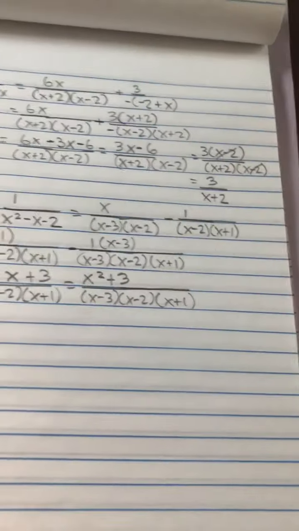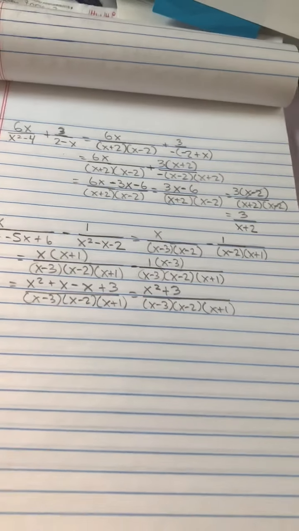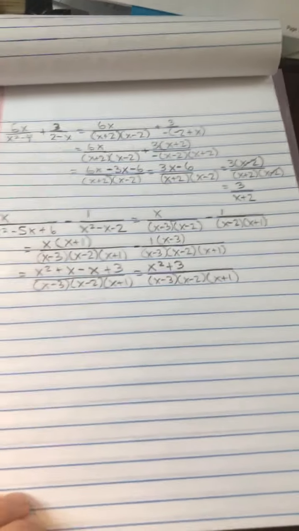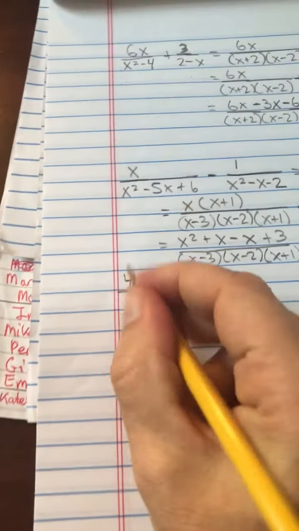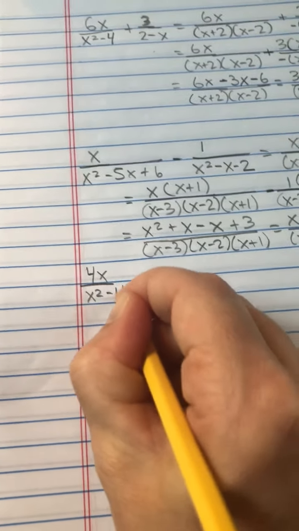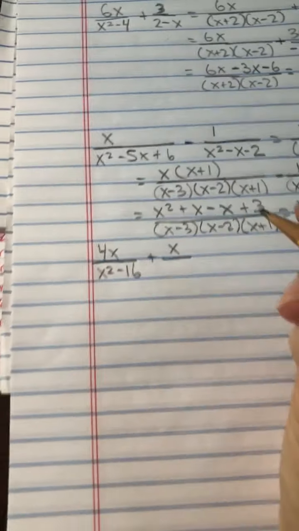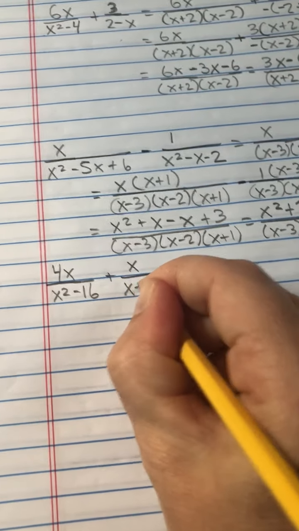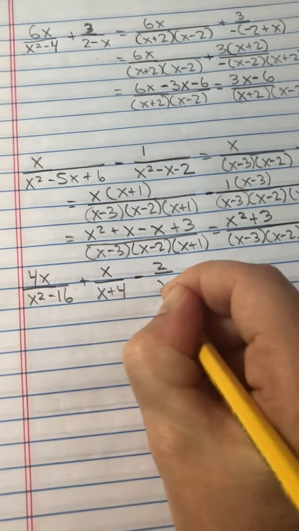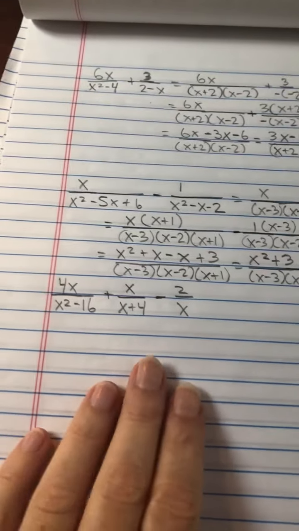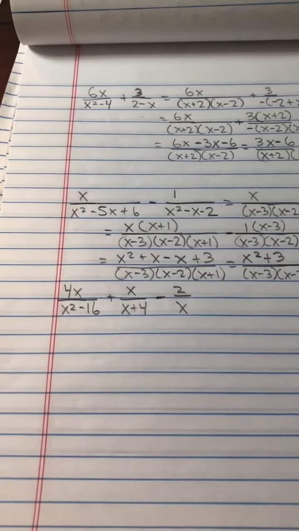Okay. X squared plus 3 over x minus 3 times x minus 2 times x plus 1. All right, one more like this, and then we'll go on to complex numbers. 4x over x squared minus 16. So again, radar goes up. You're thinking difference of two squares, hopefully. Plus x over x plus 4. You got a factor of it, you're good to go. Minus 2 over x. And that's when it's going to become a little bit tricky, okay? Because that doesn't have a factor. So we're going to have to multiply that by x plus 4 times x minus 4.